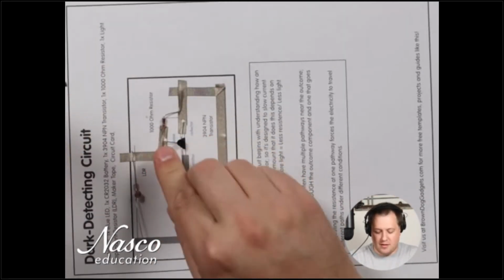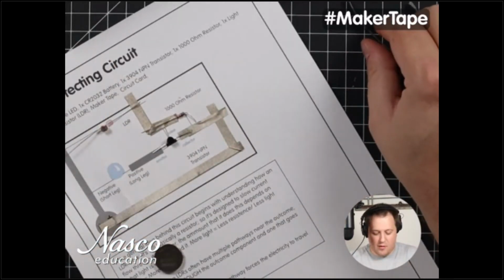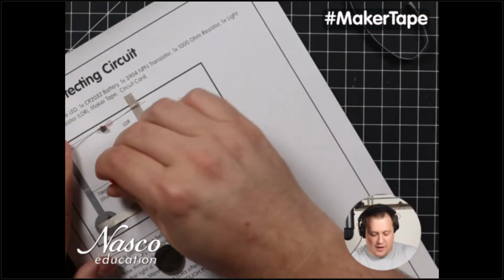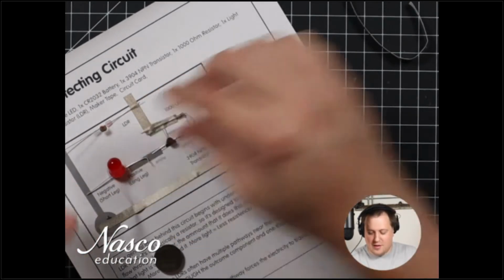Ta-da. How does that look, Pete? Amazing. Pete is amazed. You can just tell he's over there just like, wow. Wow, this is fantastic. Thanks, Pete. Your confidence fills me with joy.